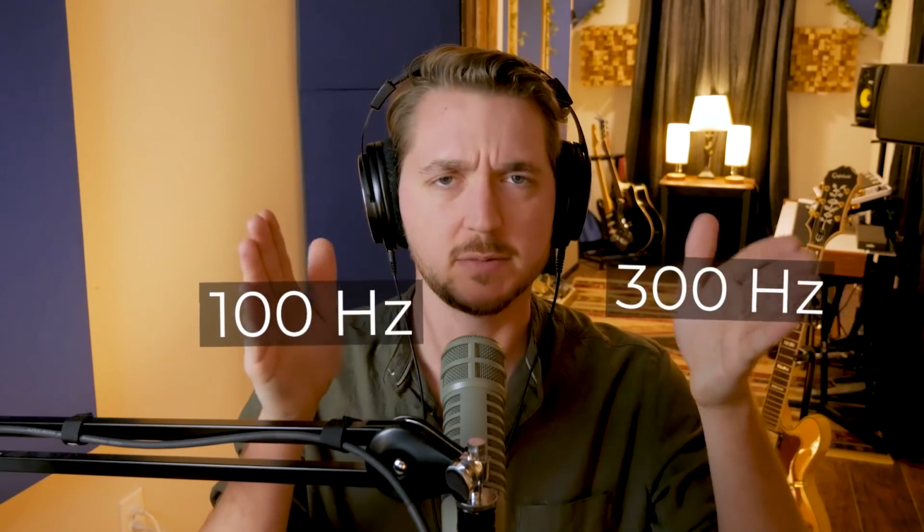Now, these two are just 2 different sides of the same coin. They're just an out of balance low end. Specifically, we're talking about 100 hertz to about 300 hertz, somewhere in that range. If you have too much energy there, your mix is going to sound muddy. If you have too little energy there, your mix is going to sound thin. It is as simple as that. Truly, it is.